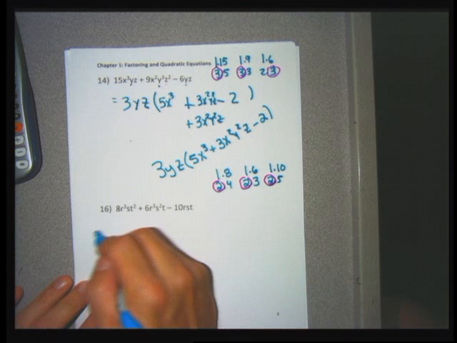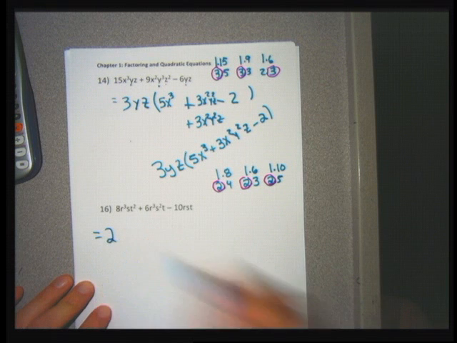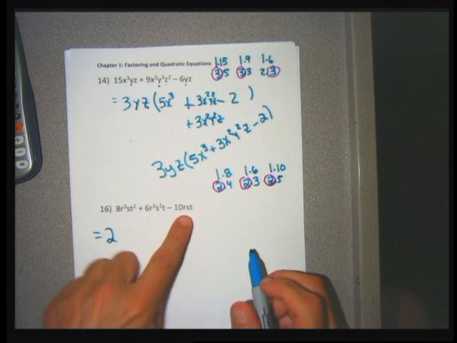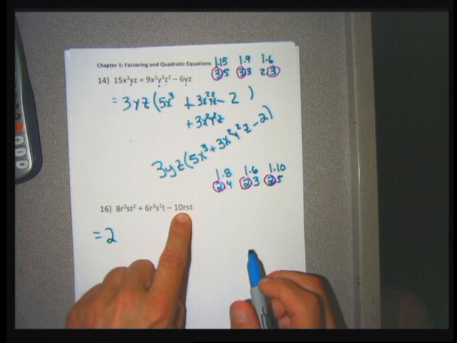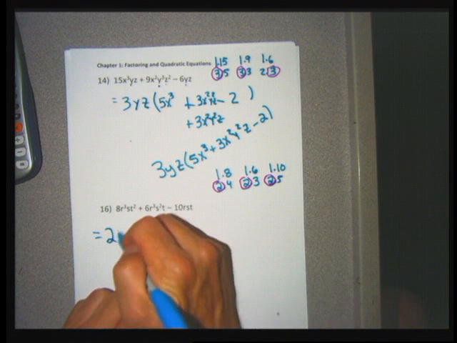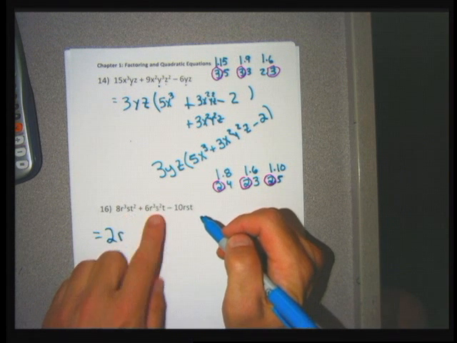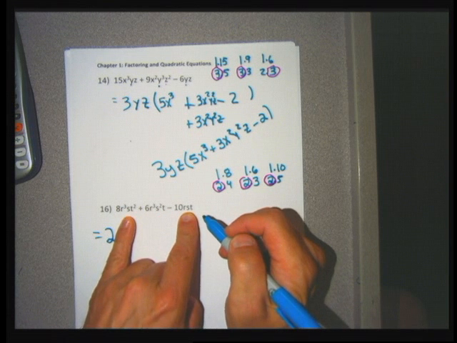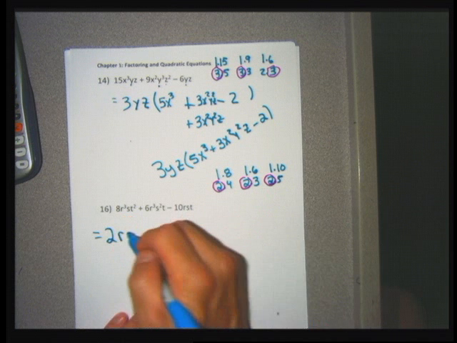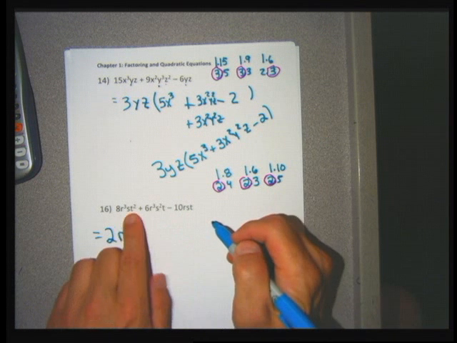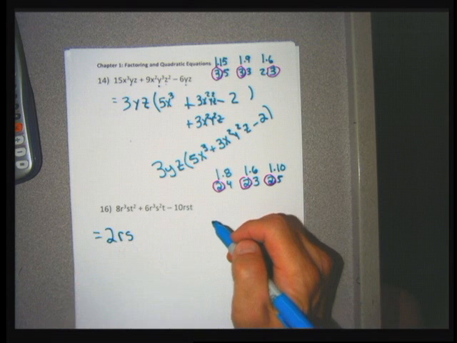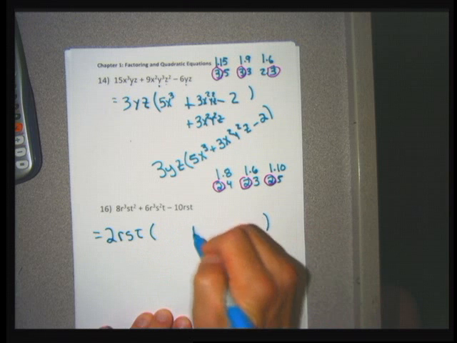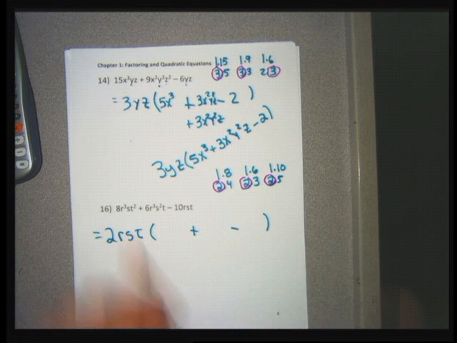So when I go to write my parentheses, the first number I'm going to write is the number 2, and then I'll hunt out the letters. There's an R first, R second, R third. I need the smallest exponent, that's that R to the first. There's an S in the first, an S in the second, an S in the third. The smallest exponent is the first S, or the last S, which has an exponent of 1. There's a T first, a T second, and a T third, and the smallest T exponent is a T to the first. So now I'm going to fill up the inside of my parentheses, bring down the plus sign, bring down the minus sign.